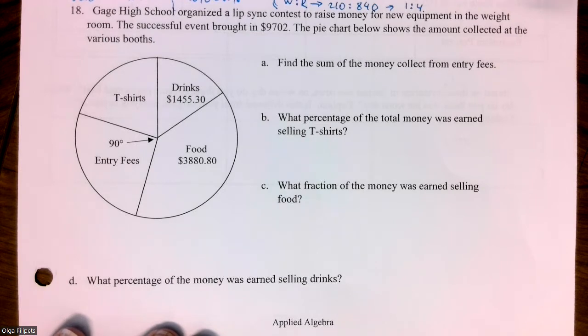So we have drinks, food, entry fees, and t-shirts. Question A: find the sum of the money collected from entry fees.